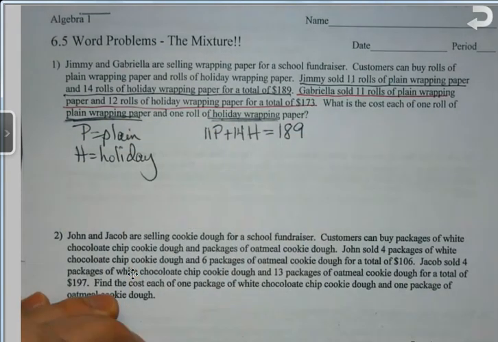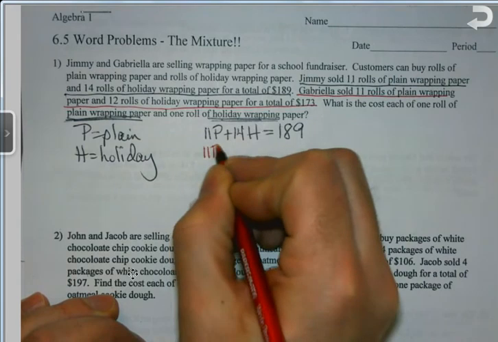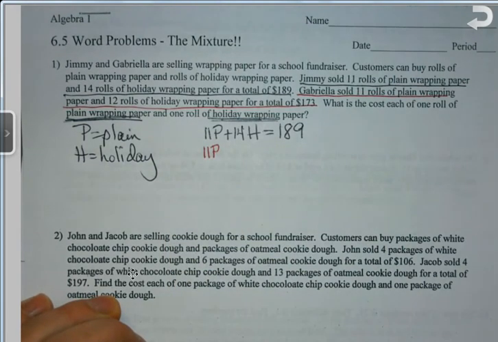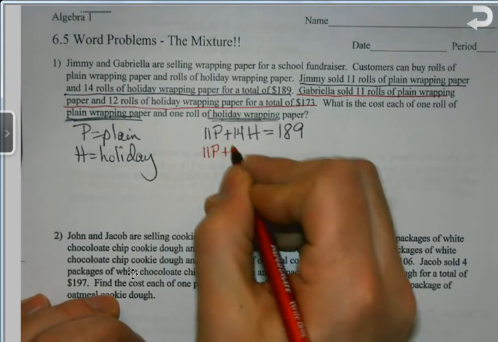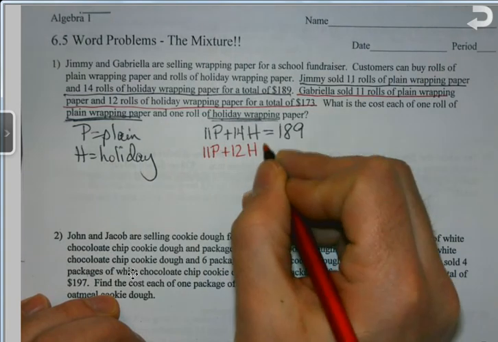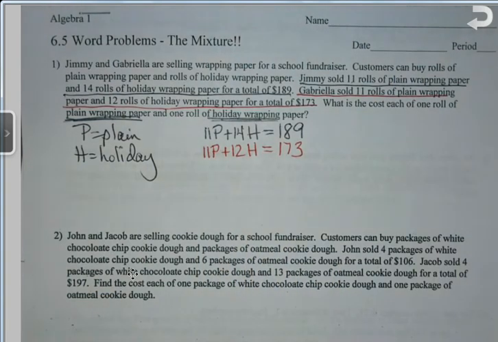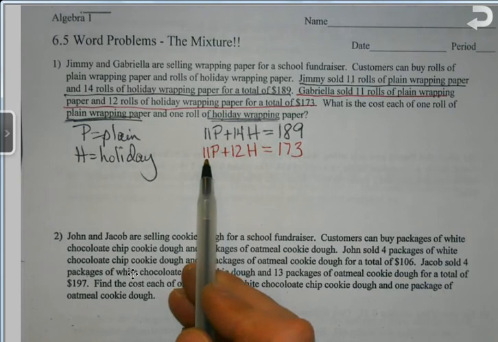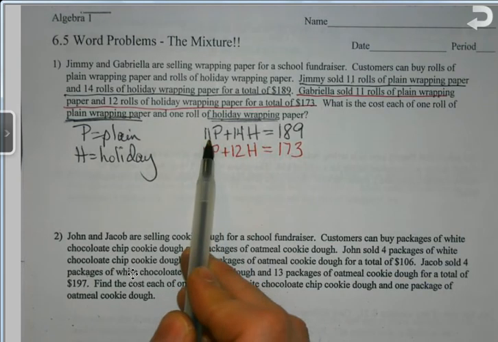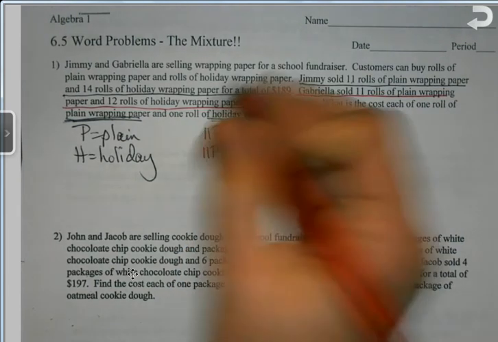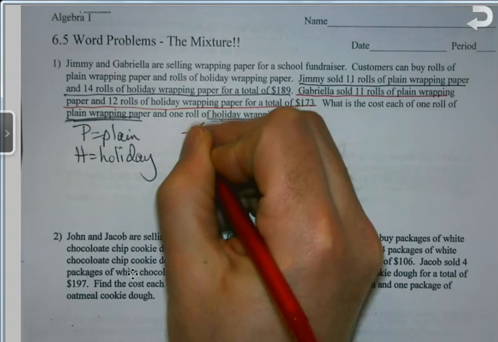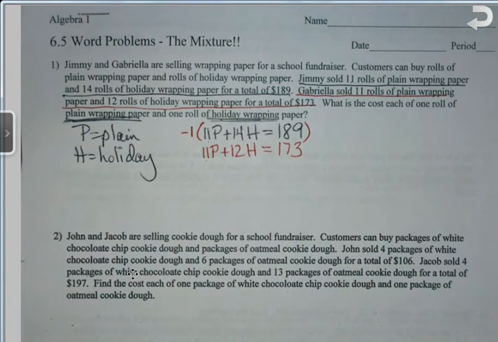Gabriella sold 11 rolls of plain. All right. 12 rolls of holiday. And it cost $173. Now here's the nice thing with this one. If I look at those, let's say I want to get rid of P. That should be fairly easy. Because if this is 11P, what do I want this to become? Negative. So to turn that into negative, I just have to multiply by a negative, or a -1.